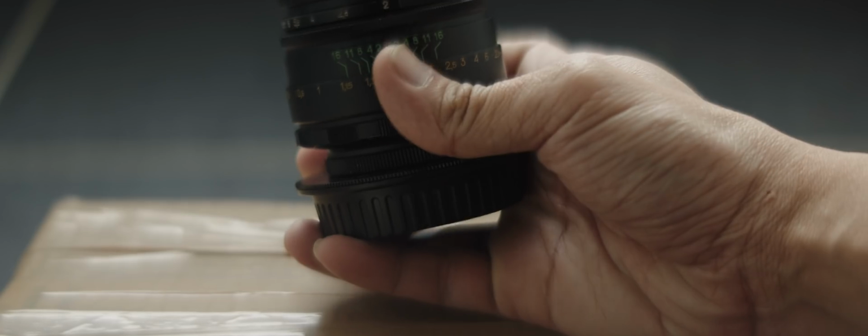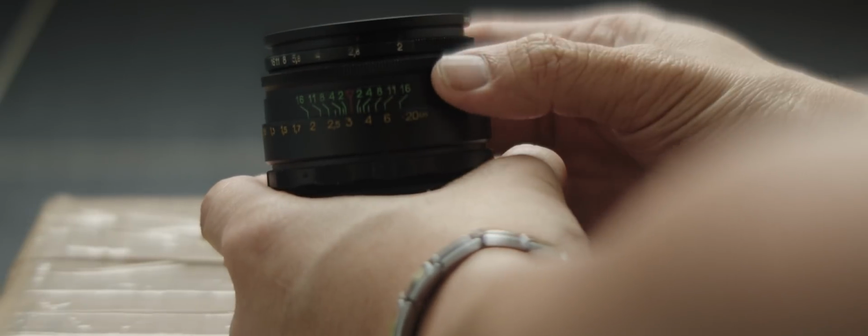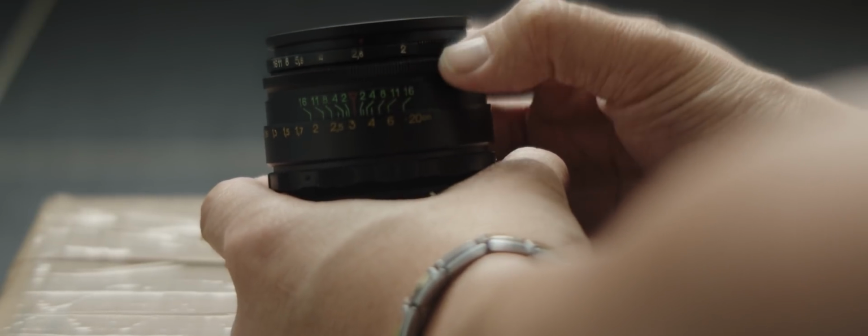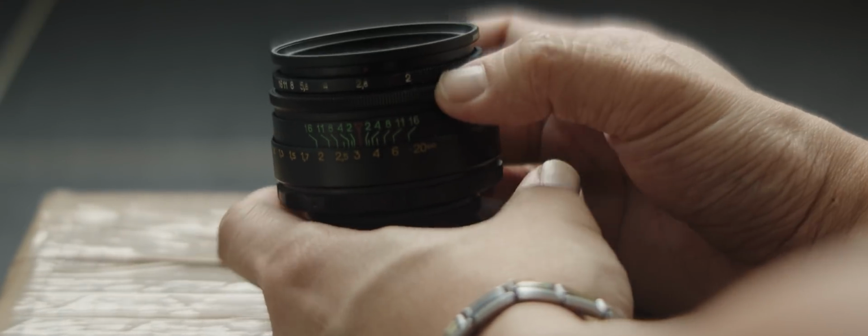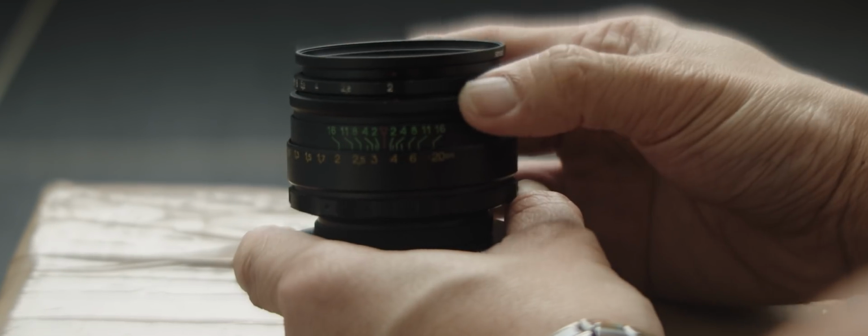So this lens is manual focus and manual aperture, and it features a preset aperture, which I think is pretty cool. Basically, you can preset to an aperture and then move the aperture ring to that aperture. So for example, what I'm showing you was I made a preset on the lens to only be able to change the aperture to f2.0.